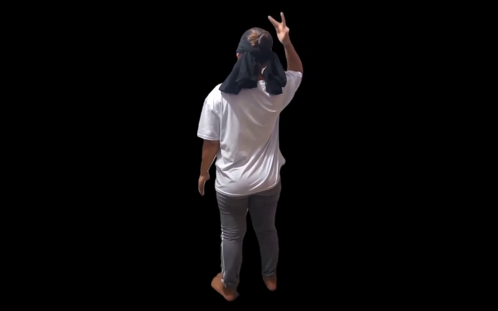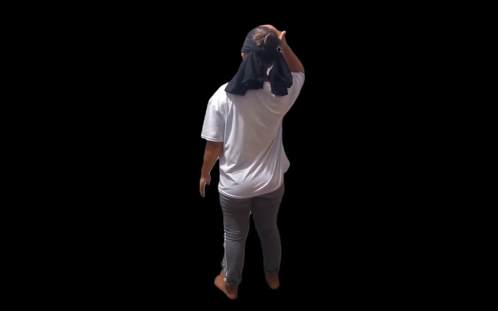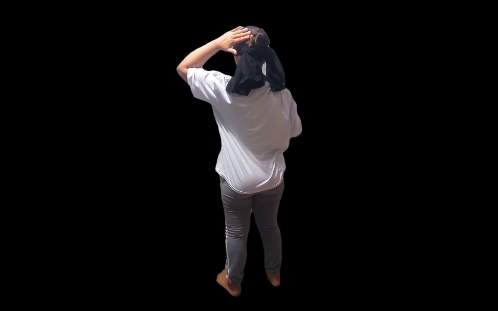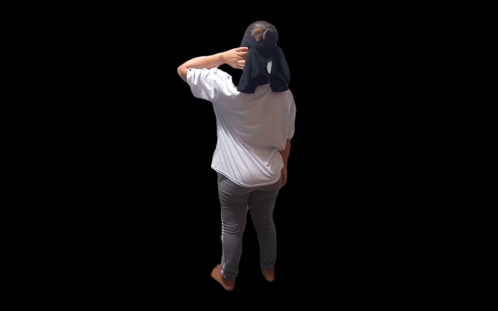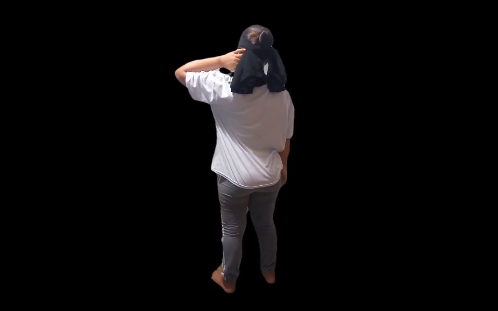This part is the sagittal suture. After the sagittal suture is the parietal bone. After the parietal bone is the lambdoid suture. After the lambdoid suture is the occipital bone. After the occipital bone is the mastoid process of the temporal bone.